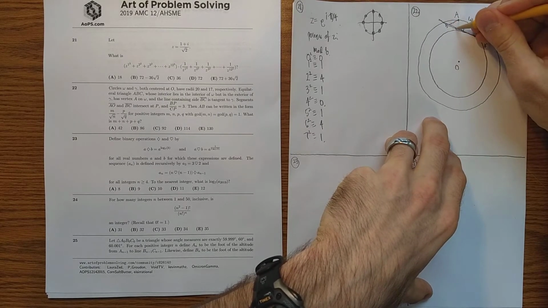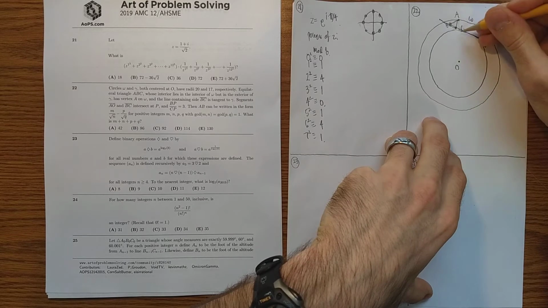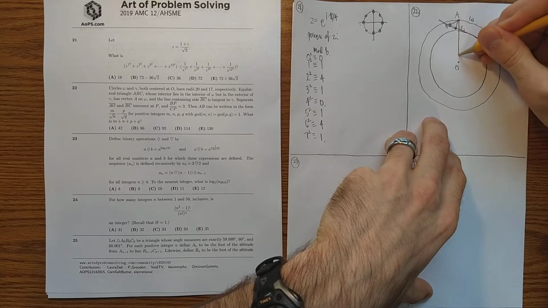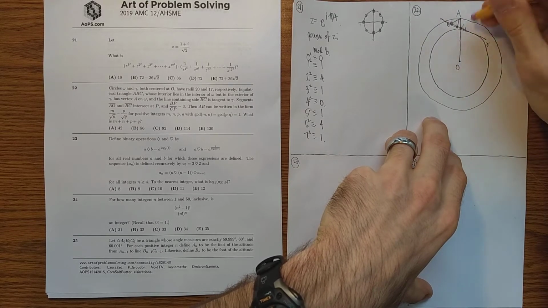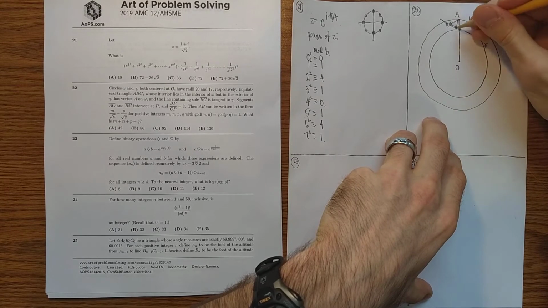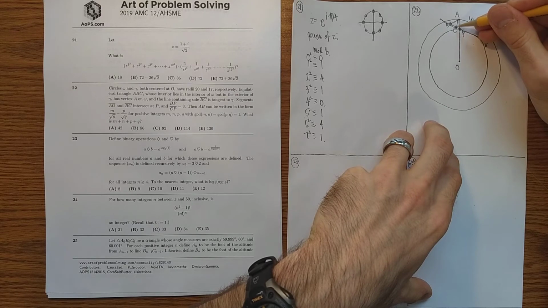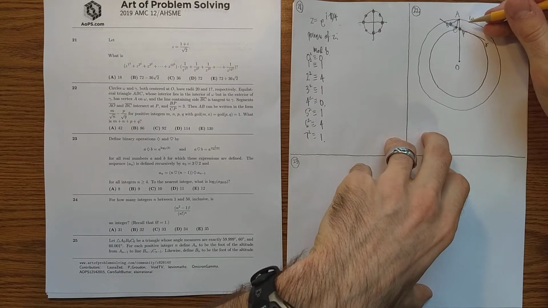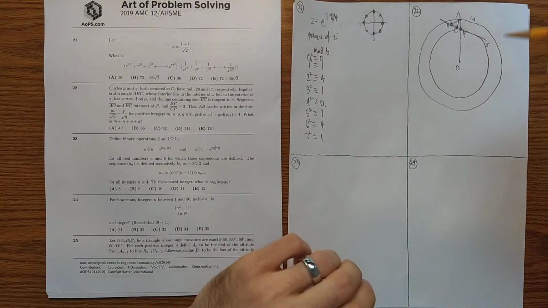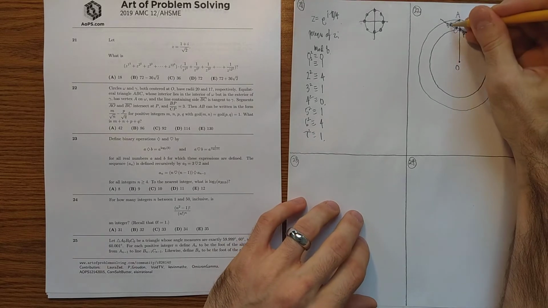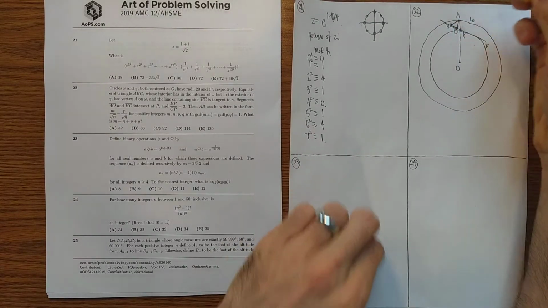Should look like this. BCP. BP over CP equals 3. And I want to find the side length. Okay. Good to at least have the picture.